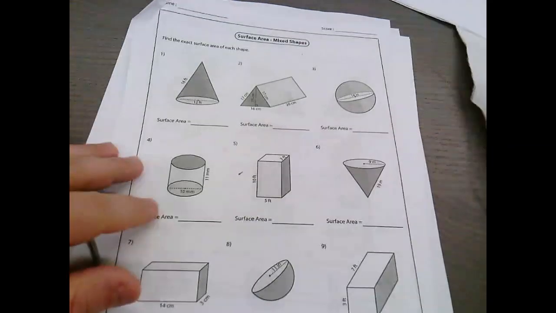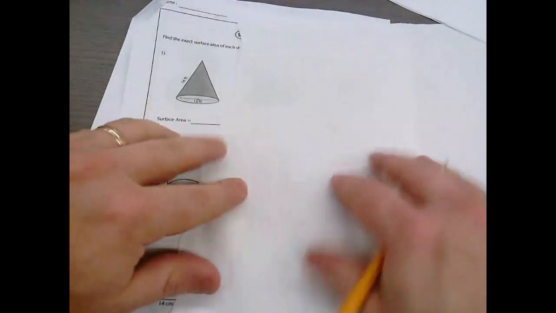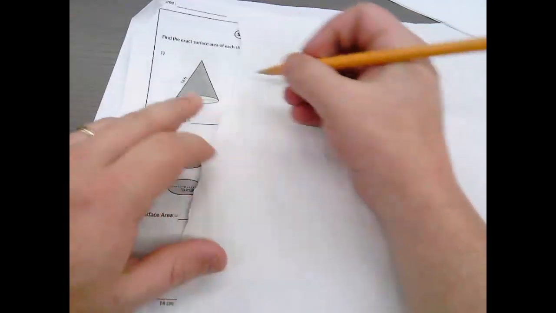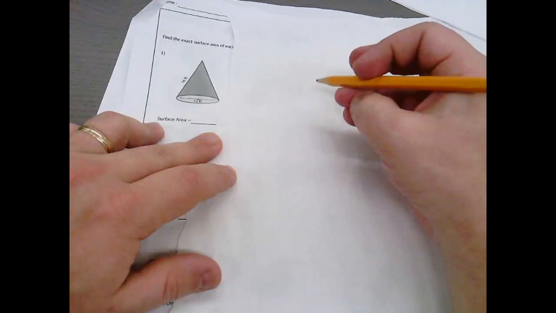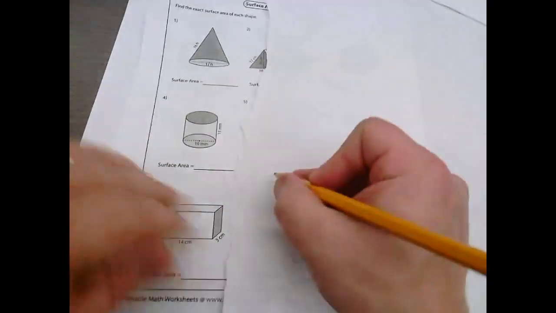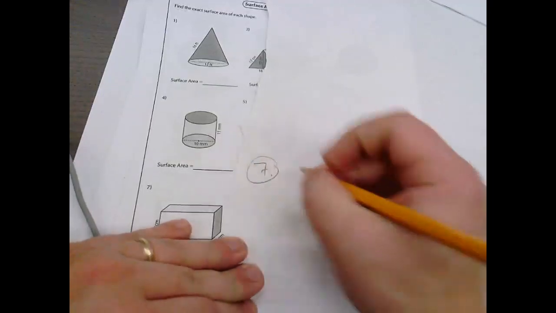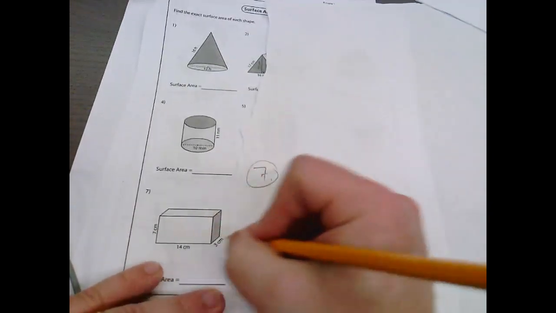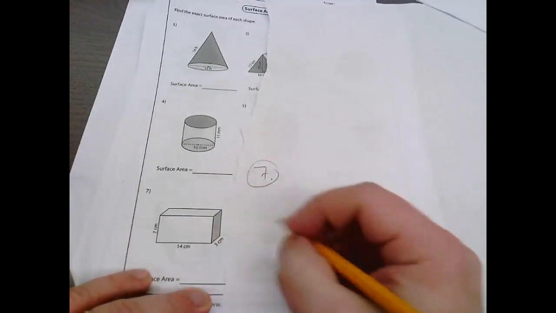So if we start looking at some of these things here, right? So we've got this cone. Well, we'll start with a cone here. All right, let's do number 7. So we got number 7. So there's a prism here. So the rectangular base prism.